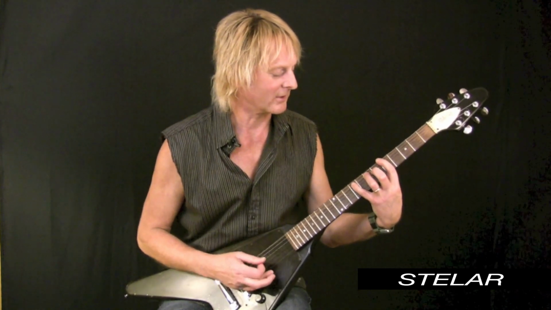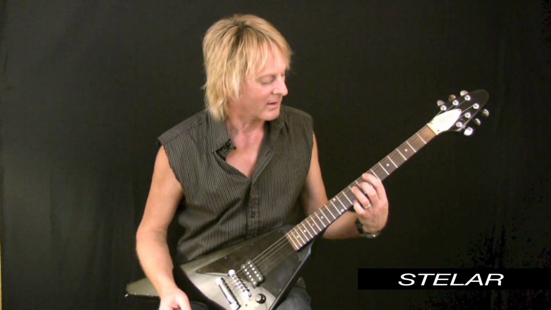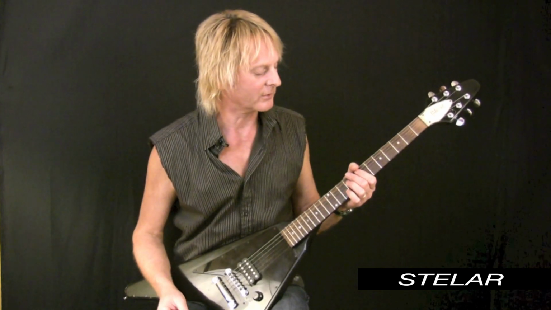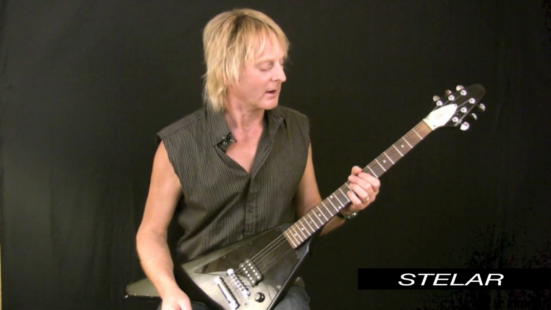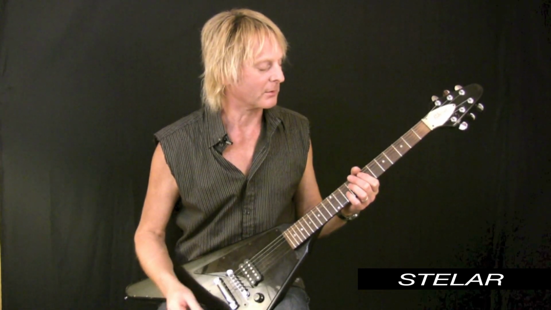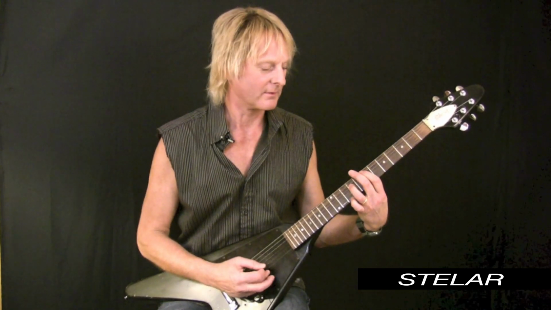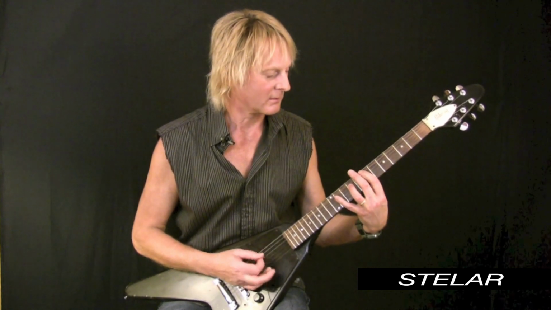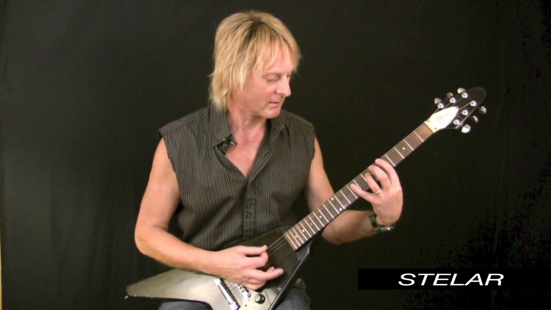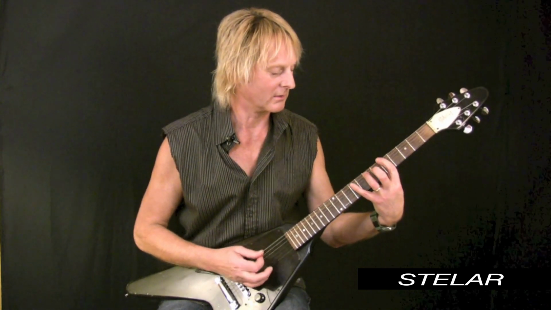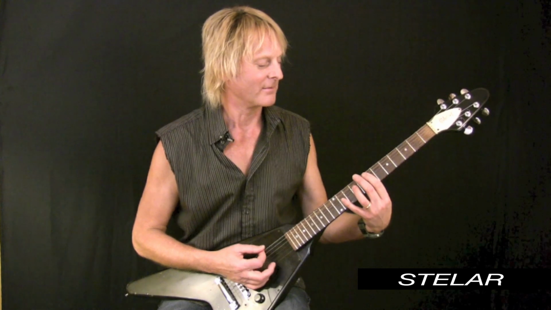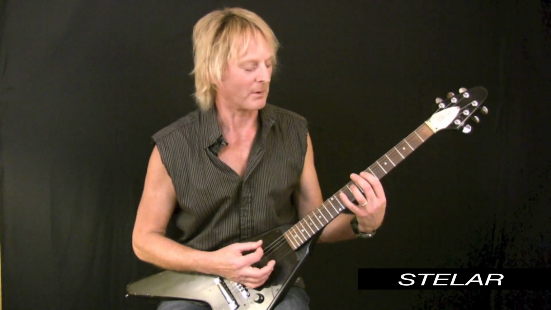Okay, now we get to the 9th bar. There's a lot of different versions of this turnaround where you get back to the top. In this case, what we're going to do is 1 bar on the 5, 1 bar on the 4, that would be bar 10, and bar 11 back to the 1, and back to the 5 chord for the 12th bar. So that's the whole progression.